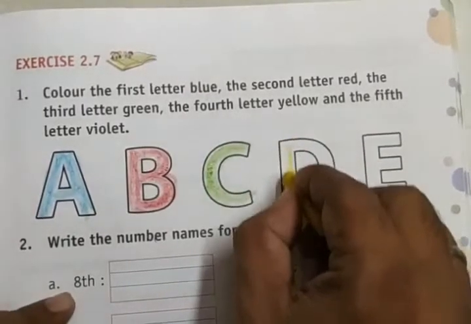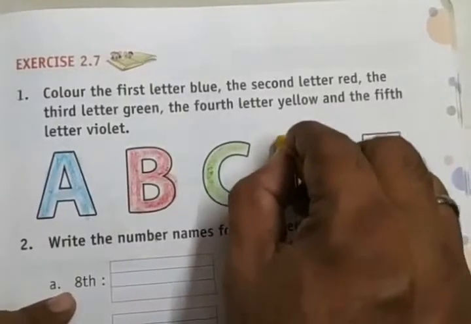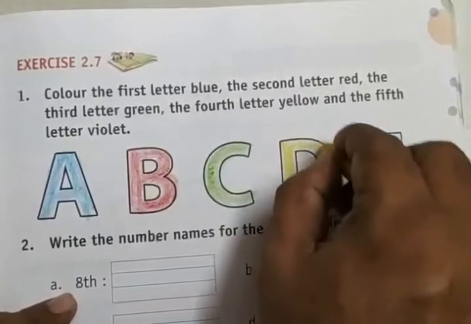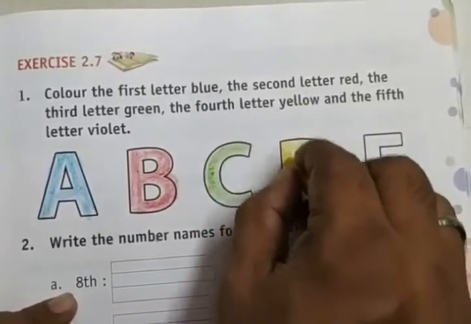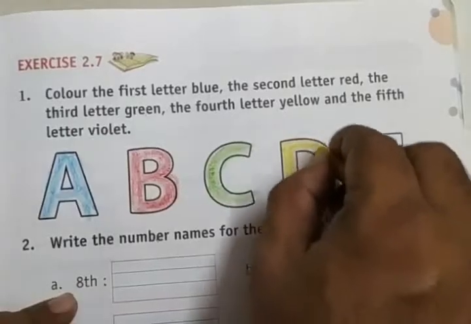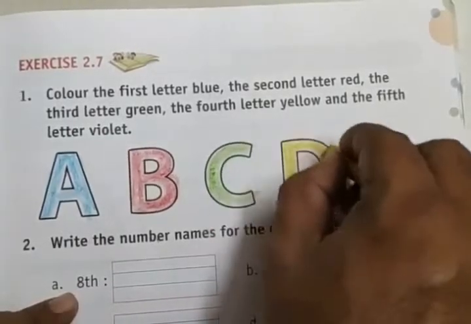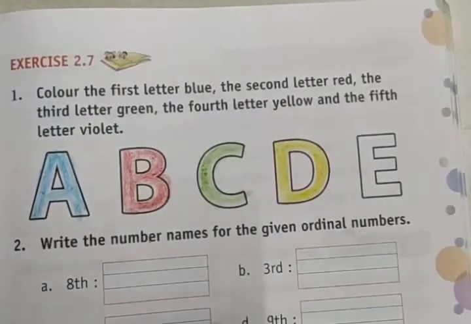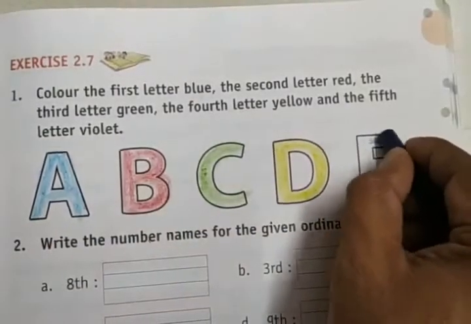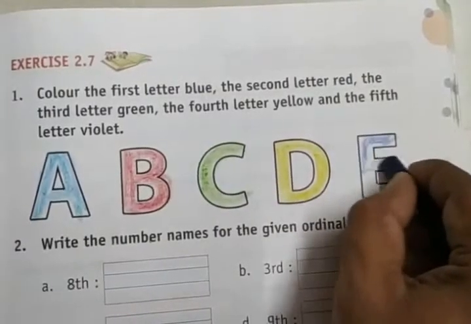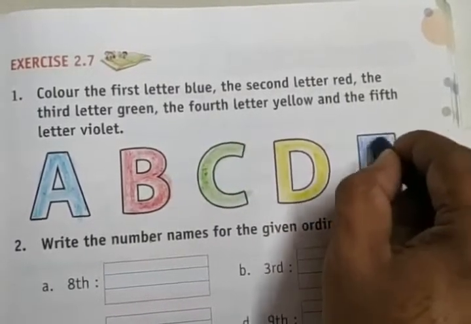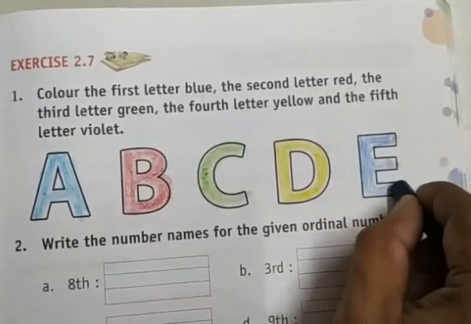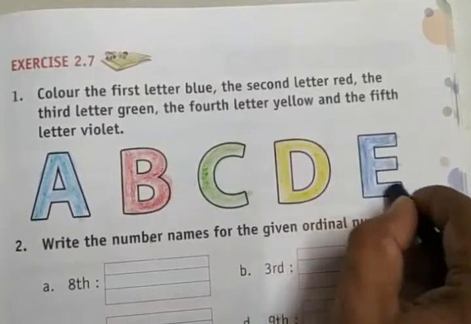Fourth letter with the yellow color. Alright, this is the fourth letter with yellow color. And next is with violet color.